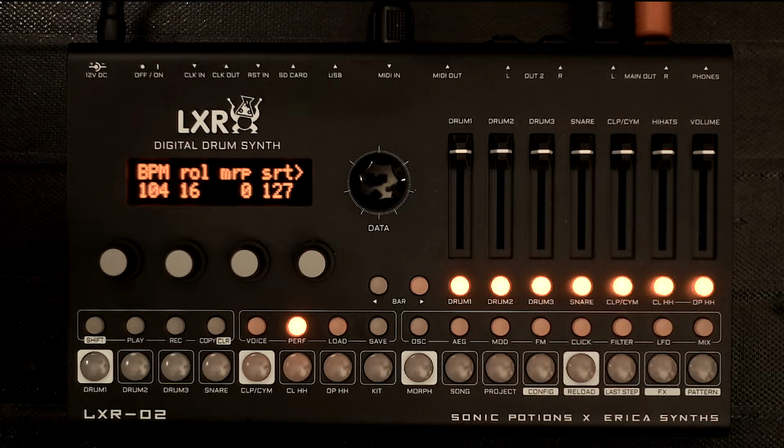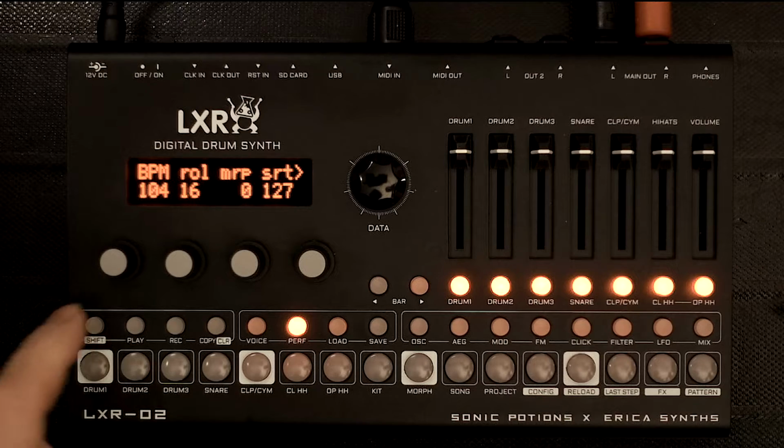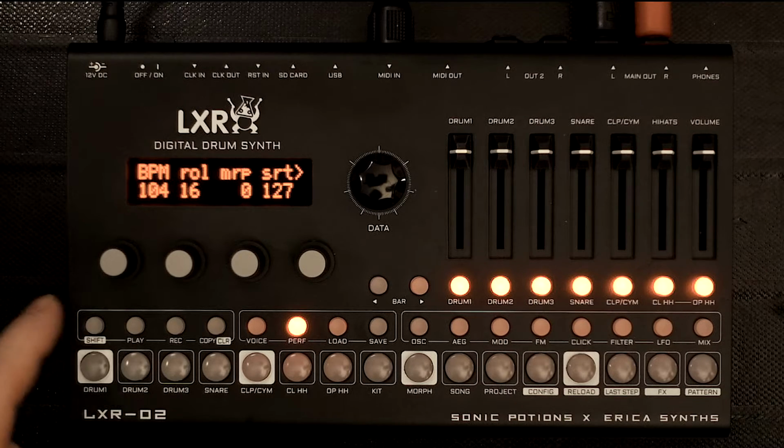So let's program our basic kit. We won't do anything too extreme or exotic this time around. We'll just go through all the basic parameters and see whether we can enhance things a bit. Now to begin, you'll want to have an initialize kit, so a couple of ways you can do it.